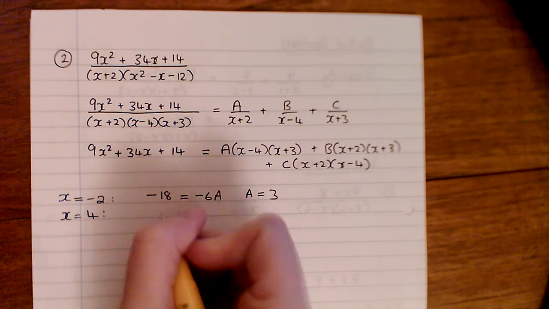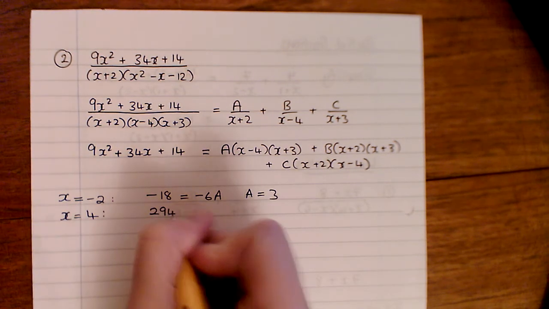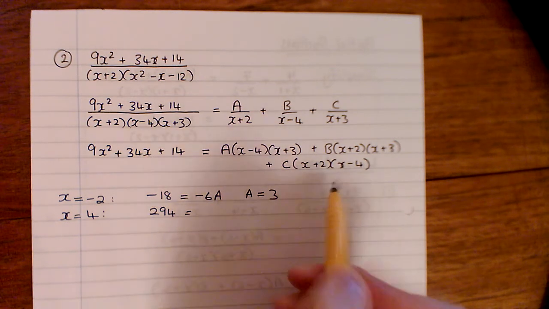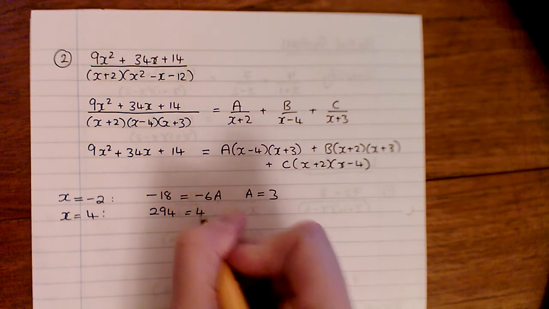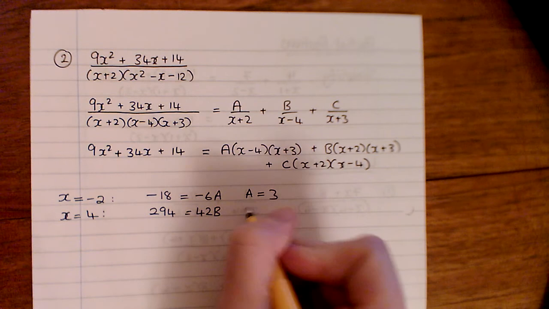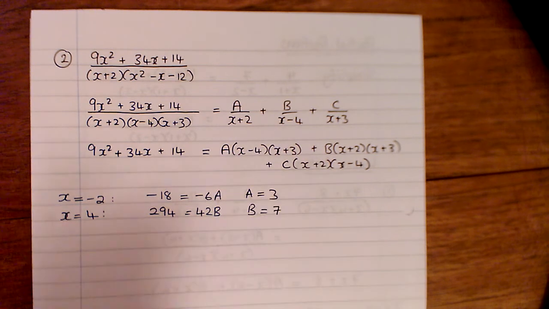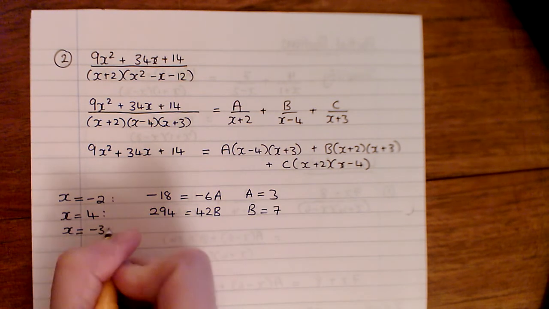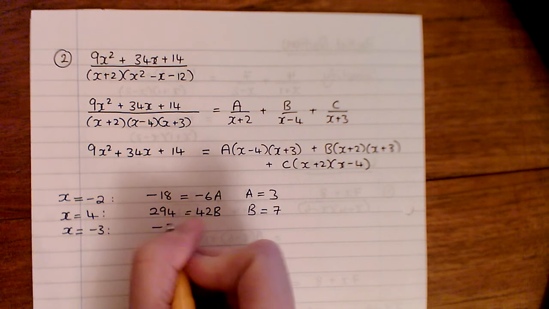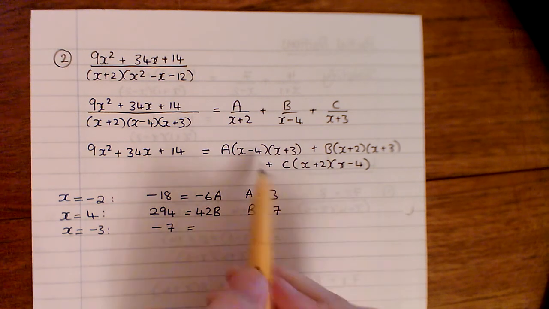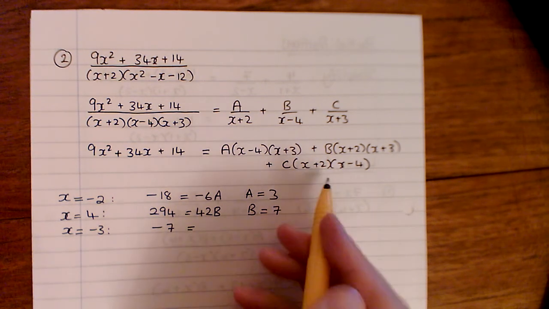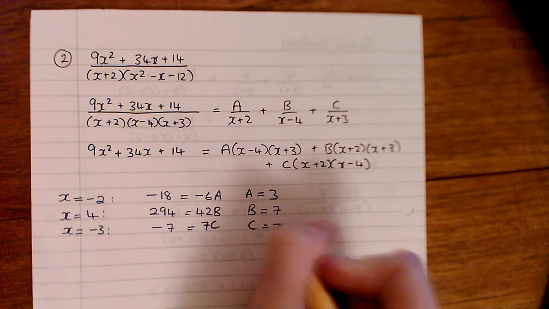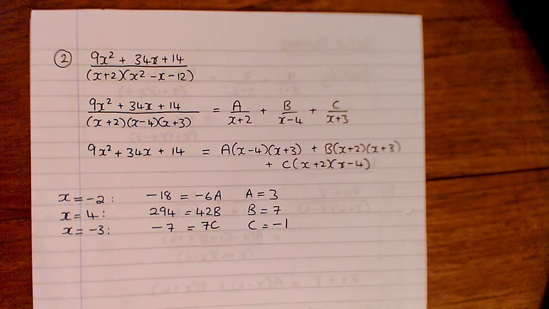Then I'm going to let x equal 4. The left hand side becomes 294. And on the right hand side, this time a and c will disappear and we're just left with b. And that becomes 42b, and b equals 7. And then I'll have x equal minus 3. The left hand side becomes minus 7. And on the right hand side, a and b disappear, so we're just left with c. And you get 7c, so c is minus 1.